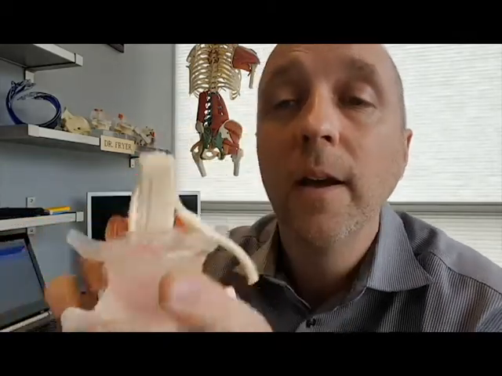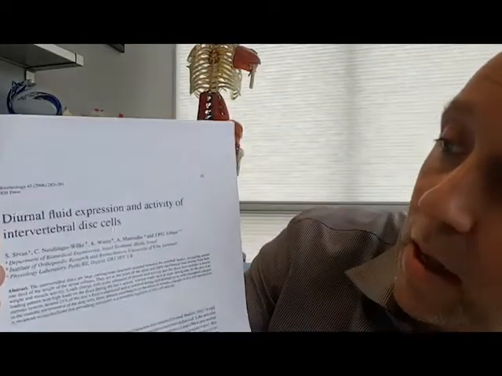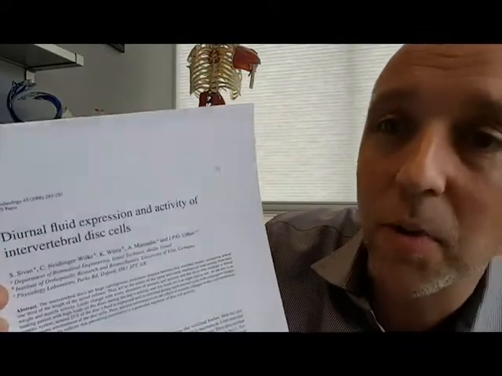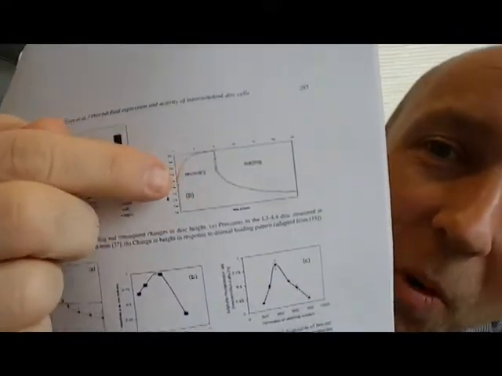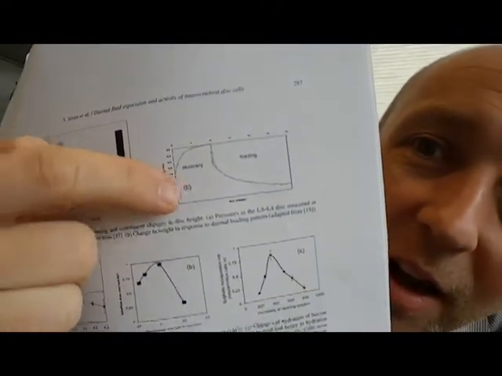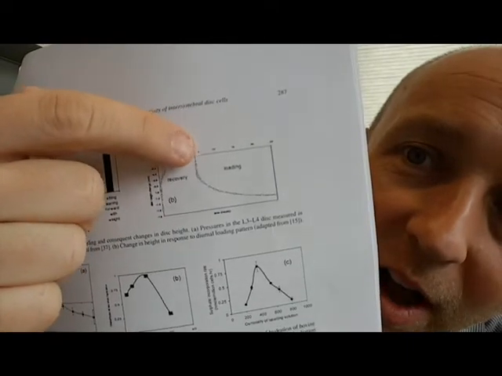One example is the changing fluid expression over the course of the day. And this is an important little graph to help patients understand how first thing in the morning you actually lose disc height very quickly.